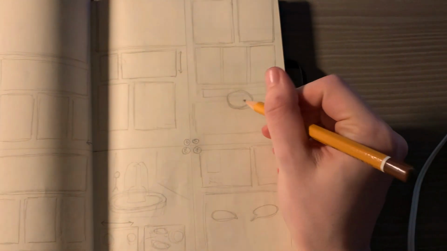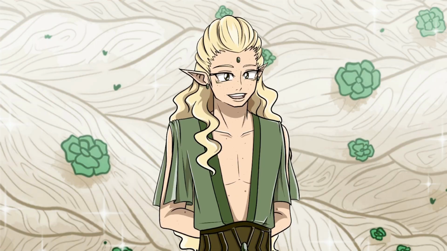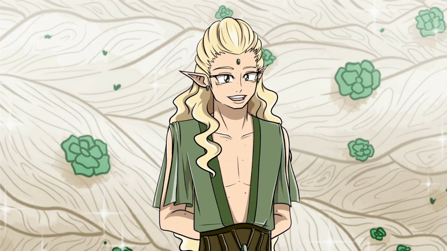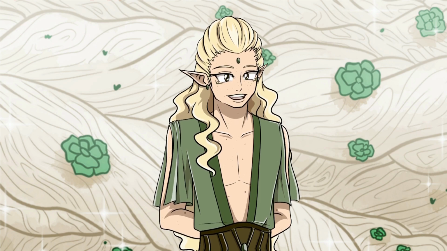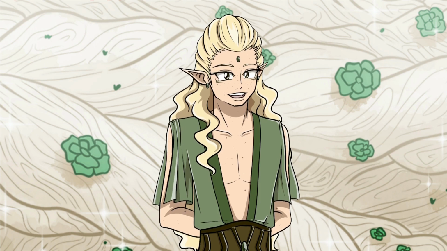I like to thumbnail at the same time as my scripting, so I get a feel of how the page will look on a very small scale. It helps me visualize how much is going on and if the panels are readable. This is also the part of my scripting process where I add in all of my written detail, such as how many characters are in the background, what part of the panel is someone standing on, and if there are any key details I have to include for foreshadowing purposes. This is the part where I get it all down onto the paper and figure things out.